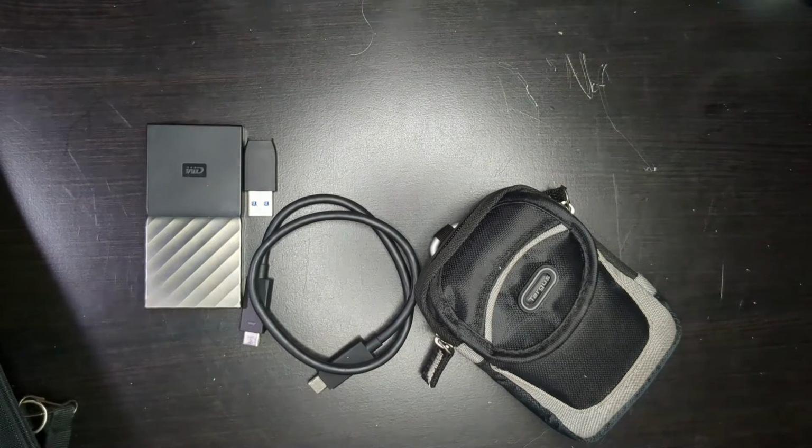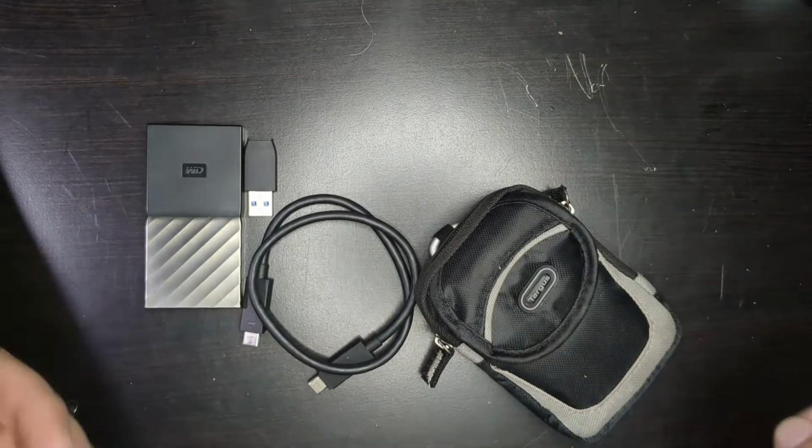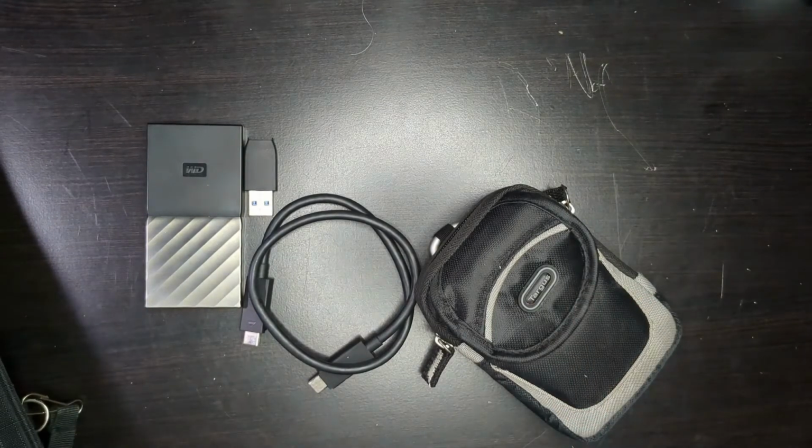So yeah, I do have a lot of drives, and all of them I feel like has a certain purpose, and hopefully I'm using them correctly.